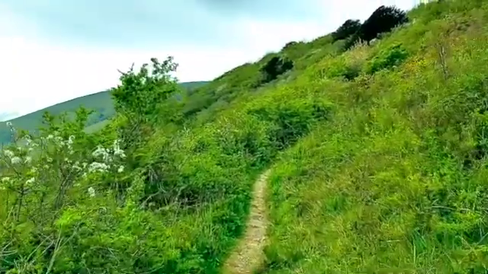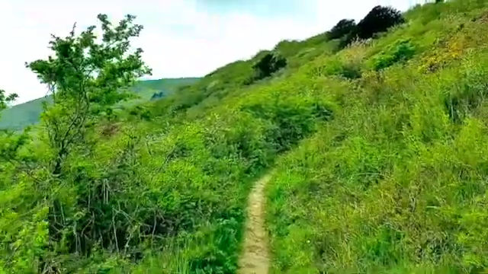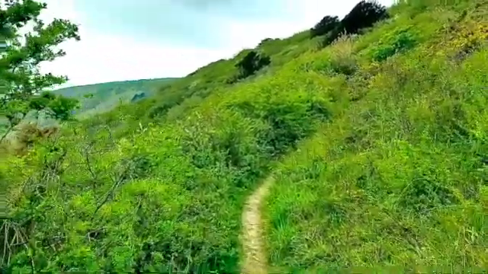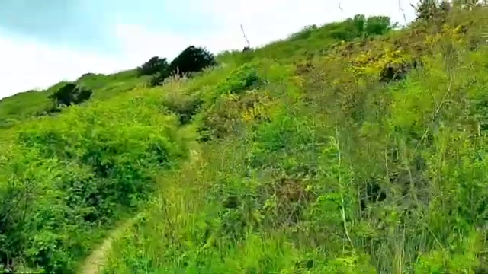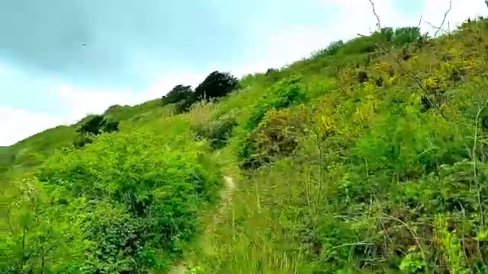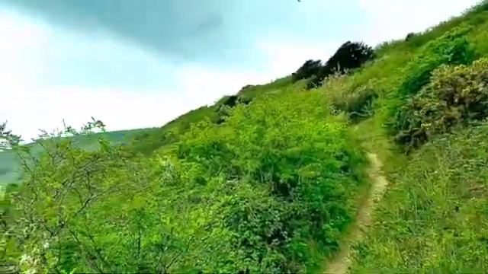As I walk along the coastline, we can see the vegetation, which is unique to this part.